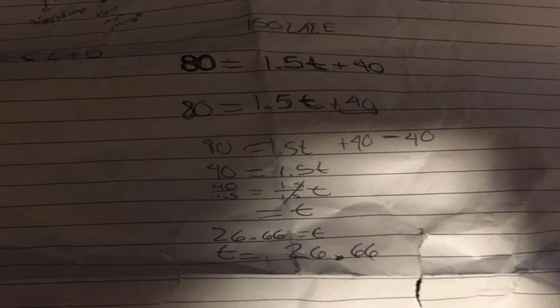Then we will do something called isolating, finding the temperature at which it will give us 80 meters. So now we want to eliminate the 40 on the side of the T. What we will do is subtract 40 from both sides. Now we have a 40 on the left side, and 1.5 T on the other side, and we don't have any 40 anymore.